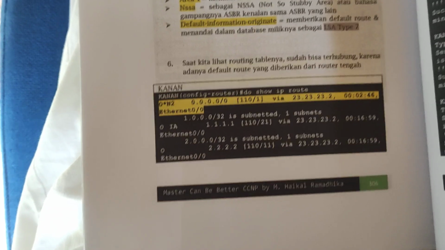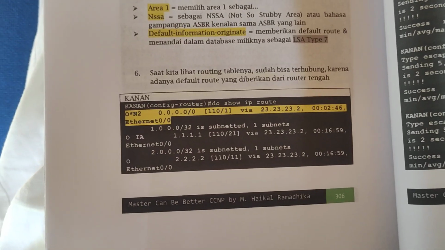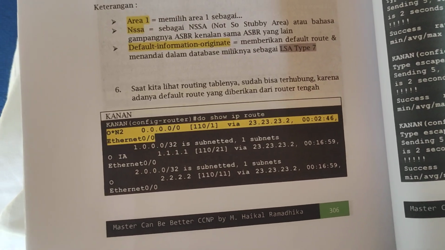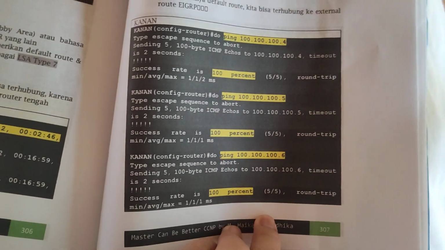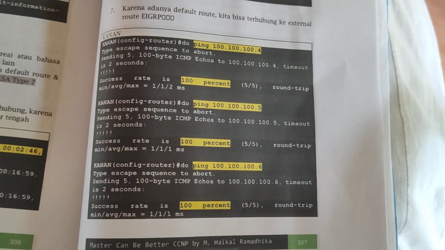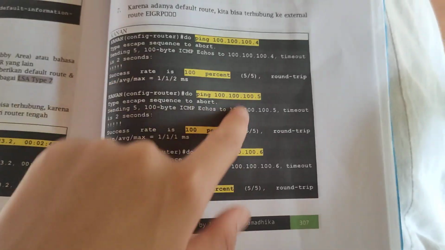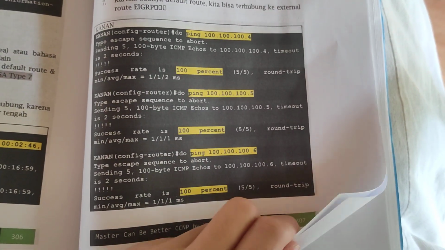And then here you can check the routing table. There is O*N2. So here in the right router you can ping again, and here you can ping 100.100.100.4, .5, and .6. All can ping. Yeah, successful.